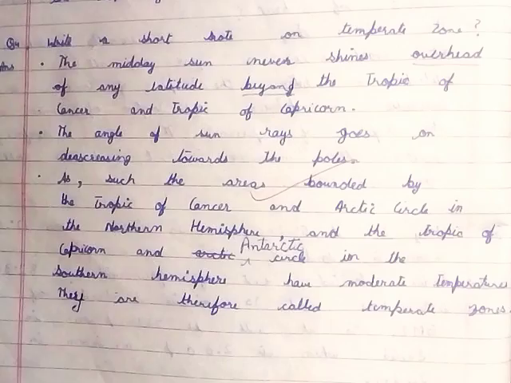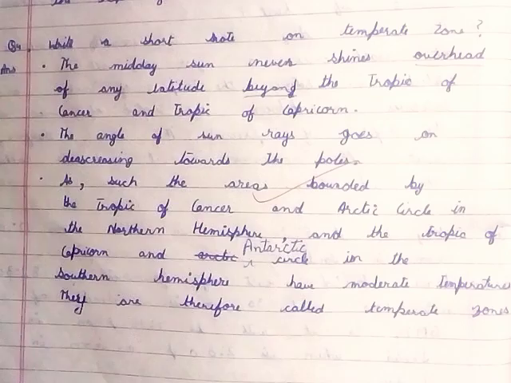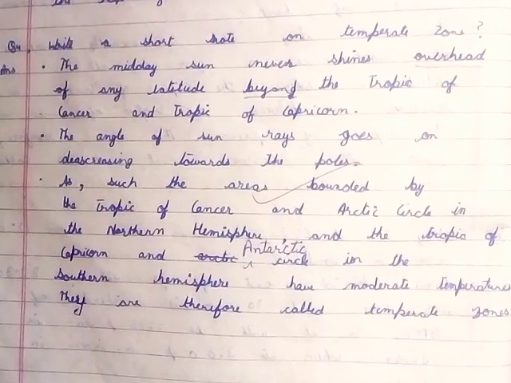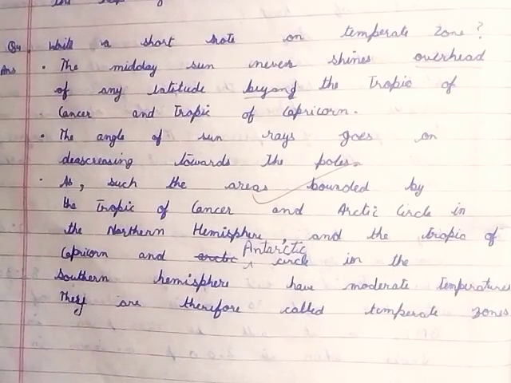Answer. The midday sun never shines overhead of any latitude beyond the Tropic of Cancer and Tropic of Capricorn. The angle of sun rays goes on decreasing towards the poles. As such, the areas bounded by the Tropic of Cancer and Arctic Circle in Northern Hemisphere and the Tropic of Capricorn and Arctic Circle in the Southern Hemisphere have moderate temperatures. They are therefore called temperate zones.